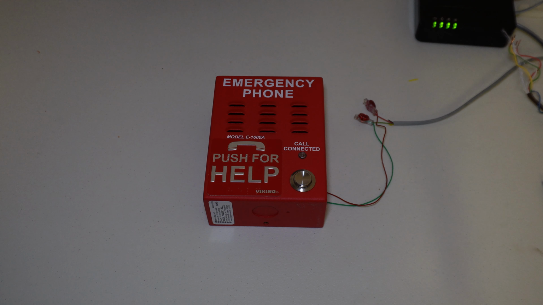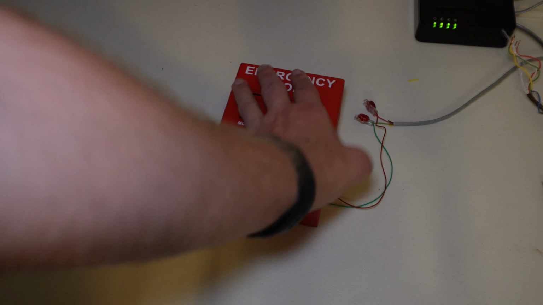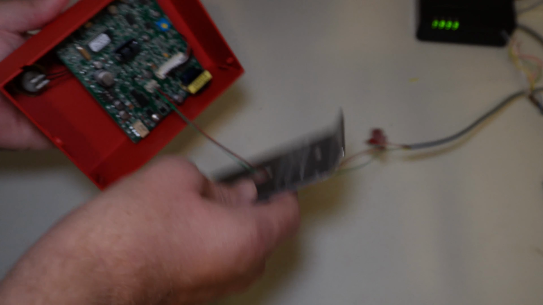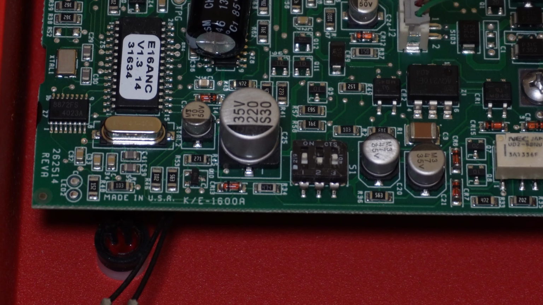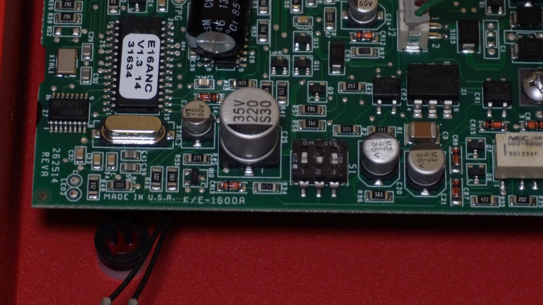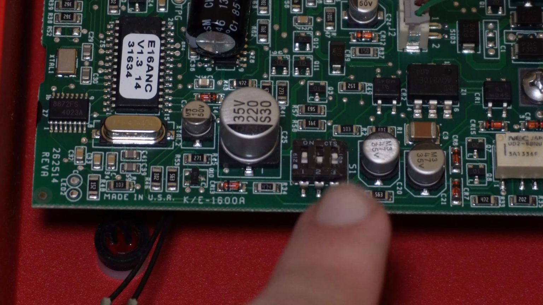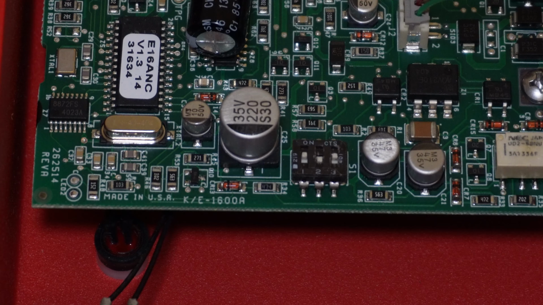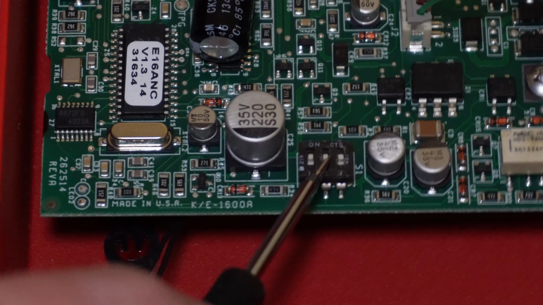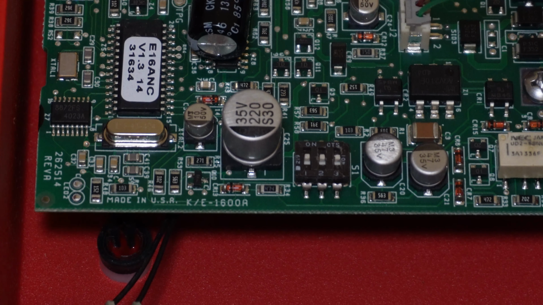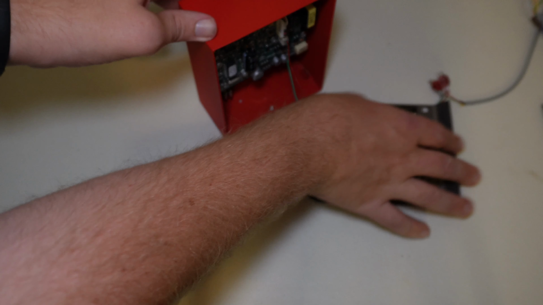In order for all that to work, the first thing we need to do is look at the back of the circuit board here. For this thing to auto answer, you need to make sure that dip switch number 2, which is right there, is flipped up to the on position. So let's just do that real fast. Yep, just like that. That simply enables the phone to auto answer whenever its line is called.